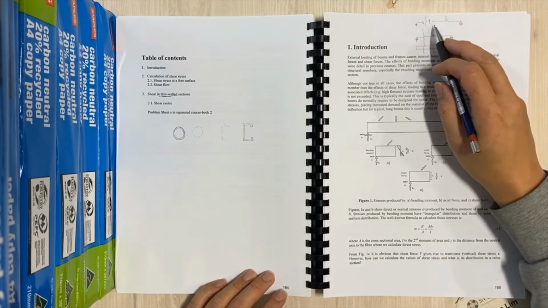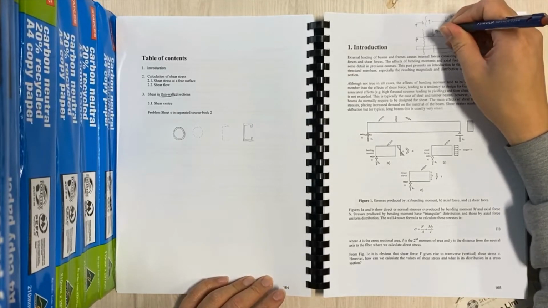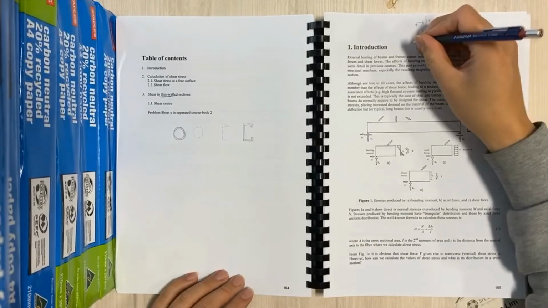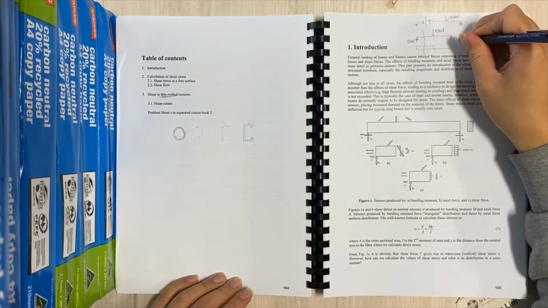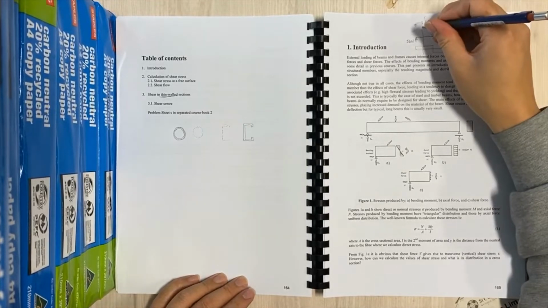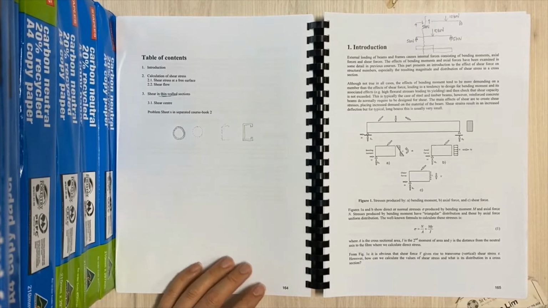So yes, we can get our shear force. If the load was 10 kilonewtons at the center, we would know that on either side is 5, so here we would have 5 kilonewtons for the shear forces, down to the left and up to the right. But that says nothing at all about the cross-sectional area.